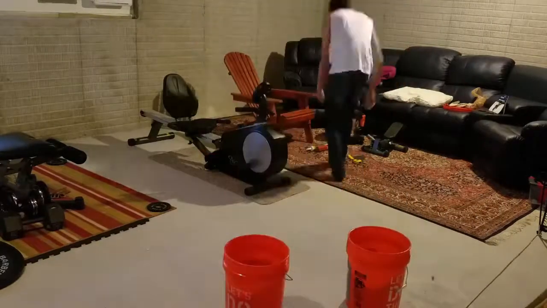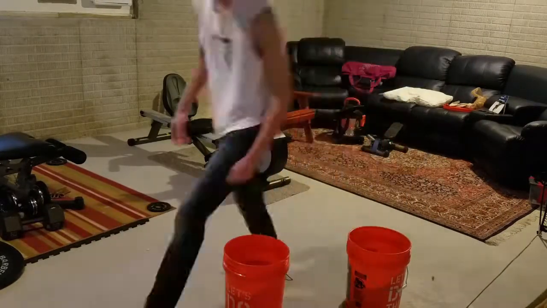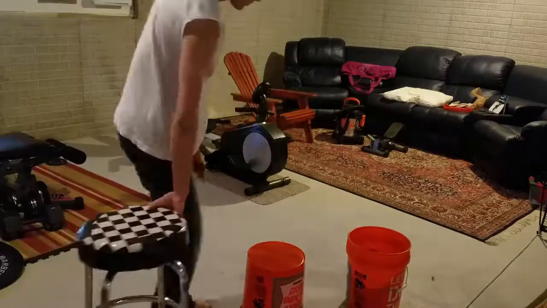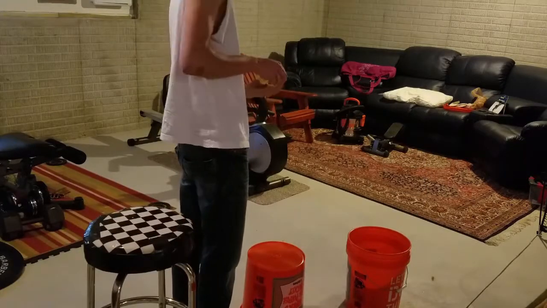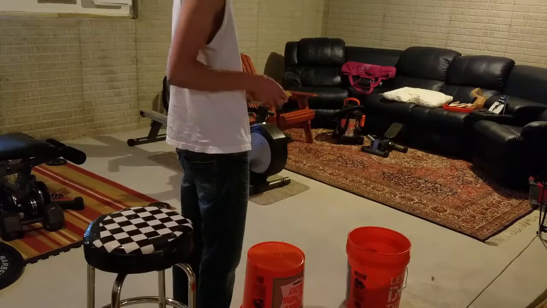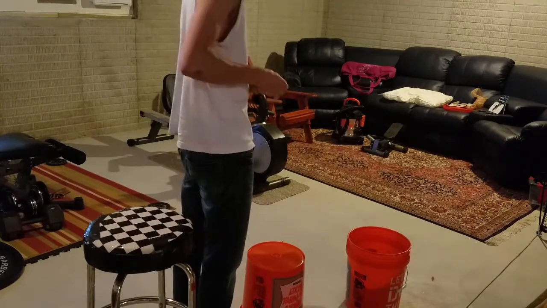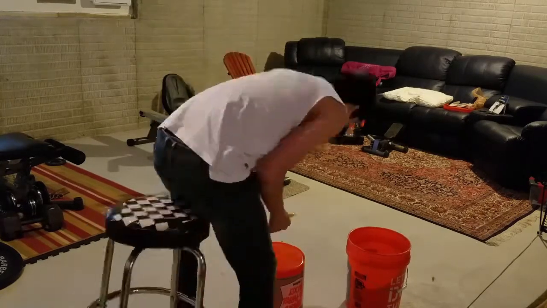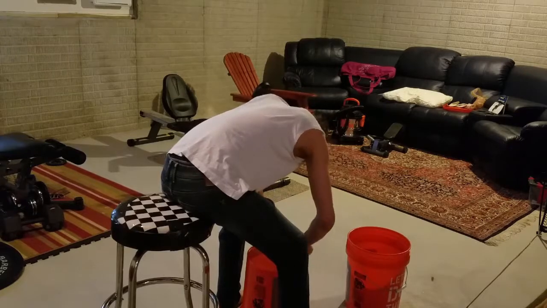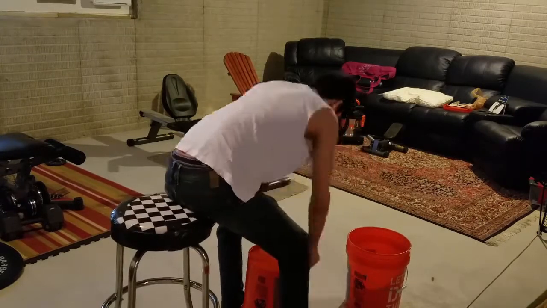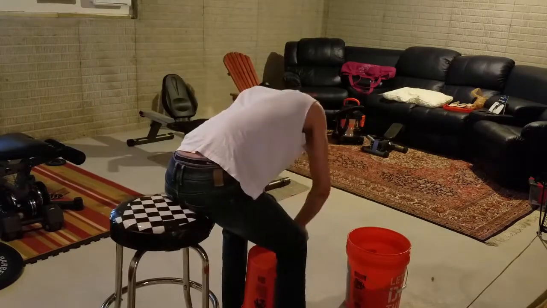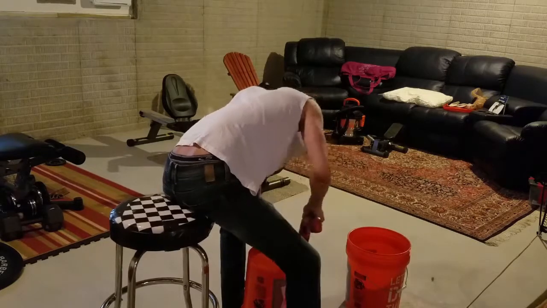So the first thing I do is lay out my materials. I'm going to be using 2 buckets to basically make the entirety of this. I've got a reciprocating saw, a box cutter, some sandpaper, some zip ties, some material, which I'll bring out later, and my father gives me a drill and a Dremel, which I'll be using for some finishing work.